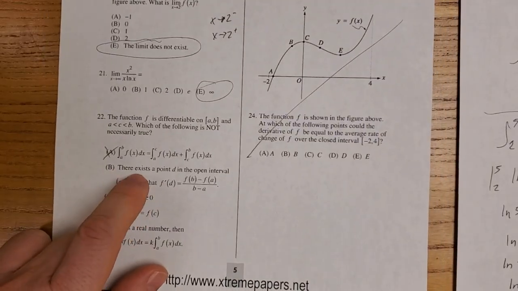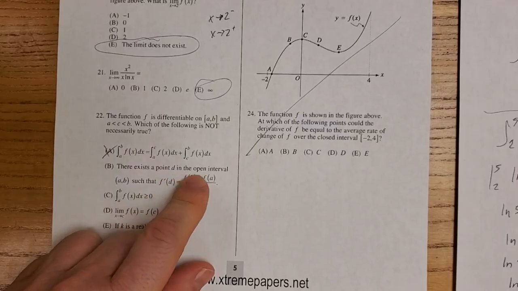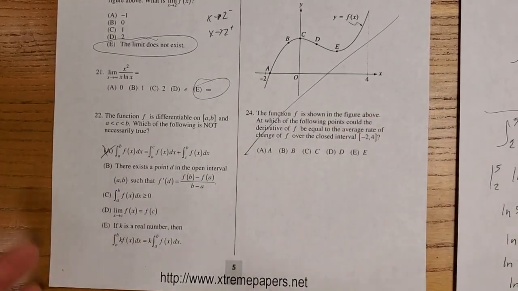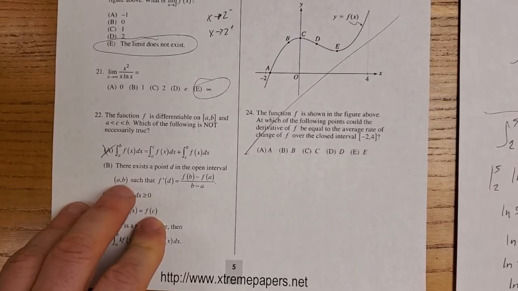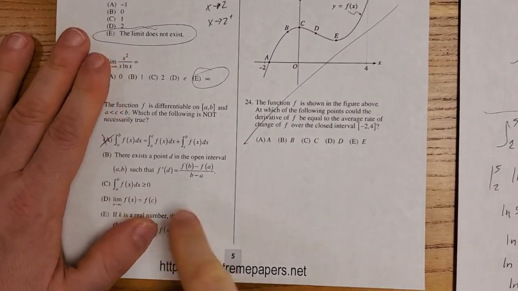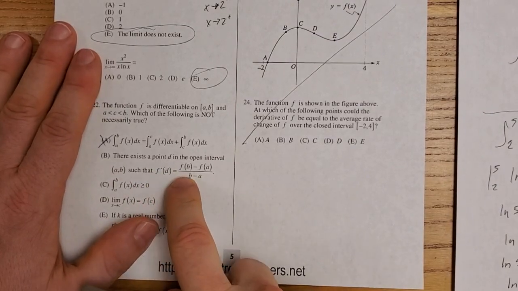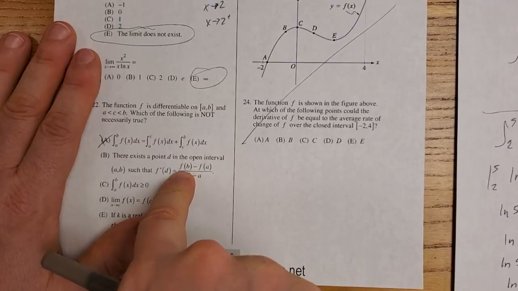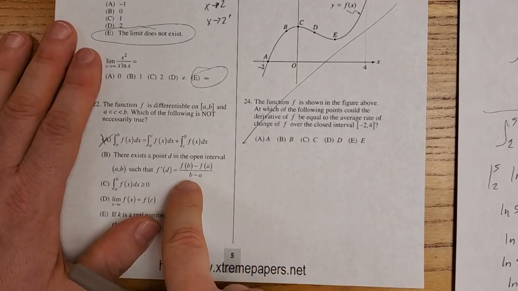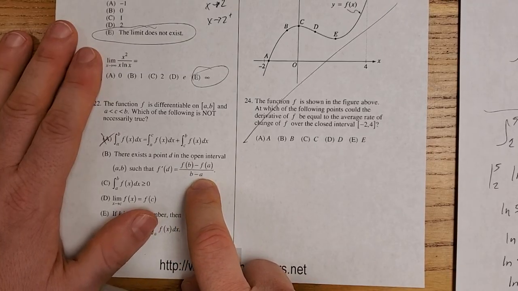And then there exists a point d, another point, in the open interval between a and b. So again, just between a and b, such that the derivative of the function at that point equals the function at b minus the function at a, over b minus a.